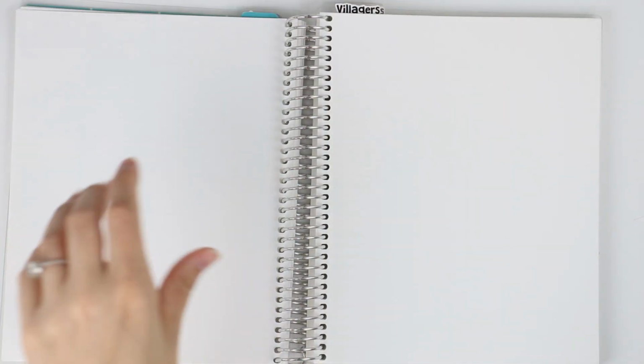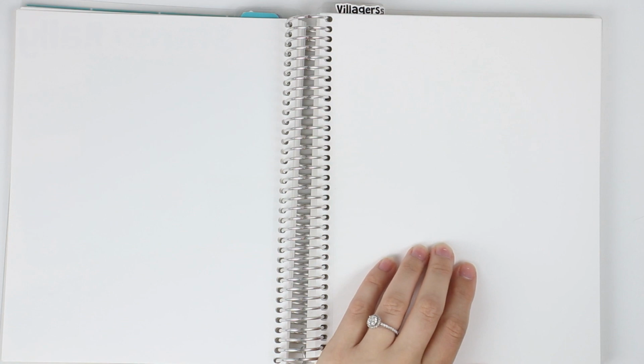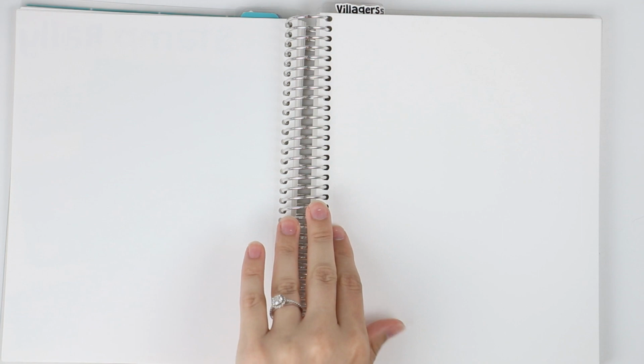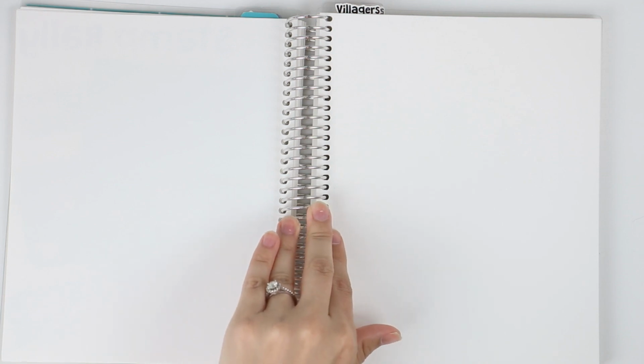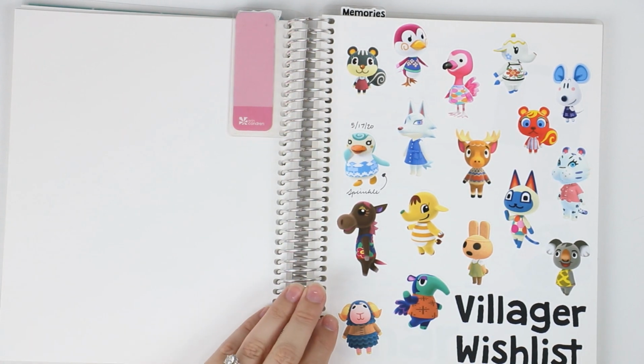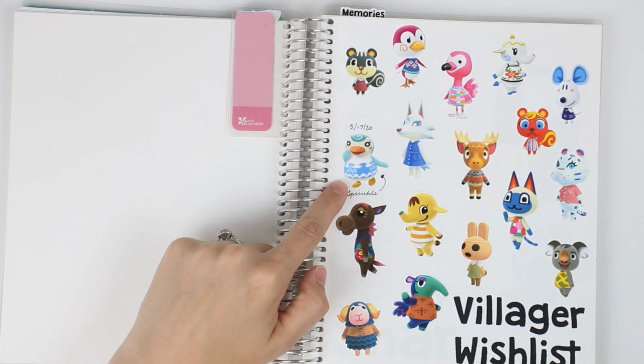I plan on doing a wedding season one of all of the photos I take during the wedding season, and I might do one of the summer DIYs. I haven't decided. Then we move on to villagers. So this is my villager wish list. I got Sprinkle on my island.